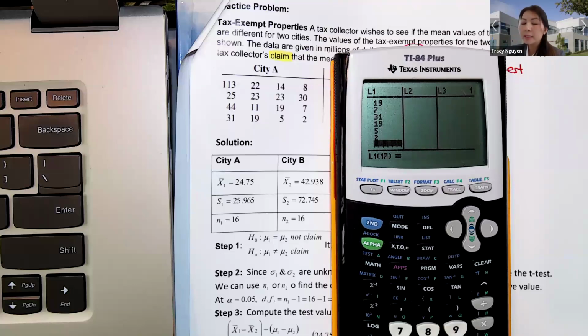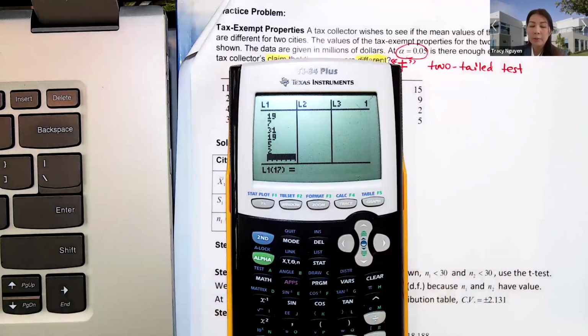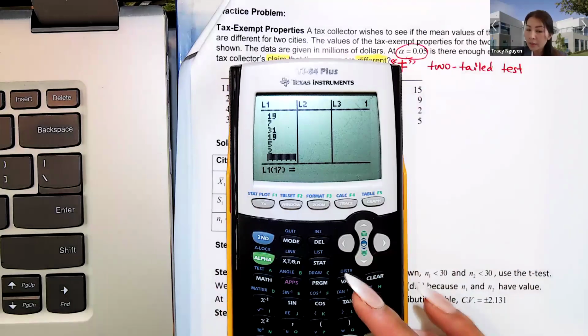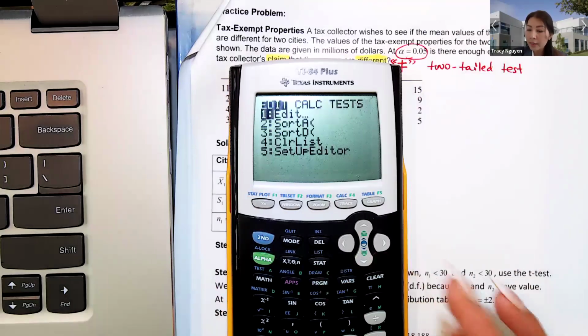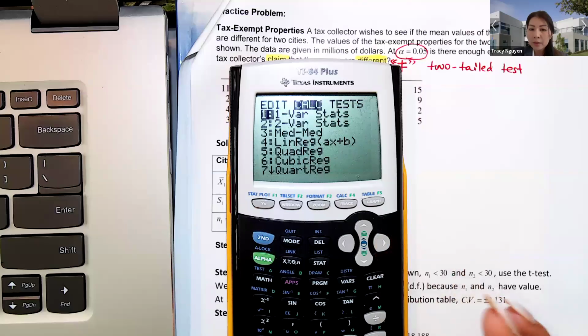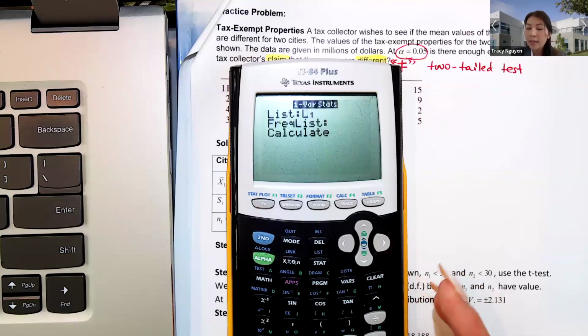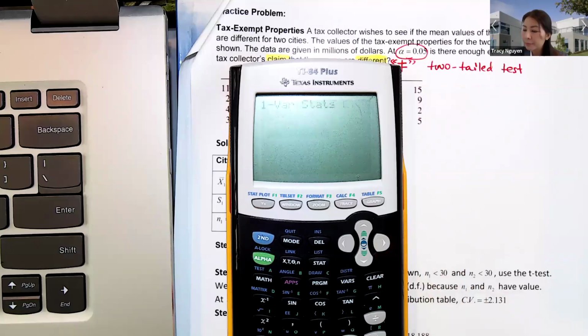The nice thing about this lesson is that because we work with small samples, okay, we're dealing with two samples, but the samples are small, meaning that even if we have raw data, our raw data will be guaranteed at less than 30. All right, so I'm going to go ahead and do the computation here. You go to stat, you move over to calc. You're going to go down to 1-Var Stats. Now, if your calculator displays in this format, then your list will be L1, your frequency list will be blank, and you press enter, okay?